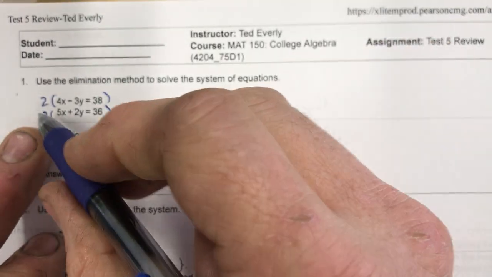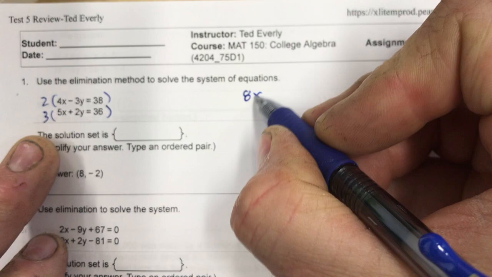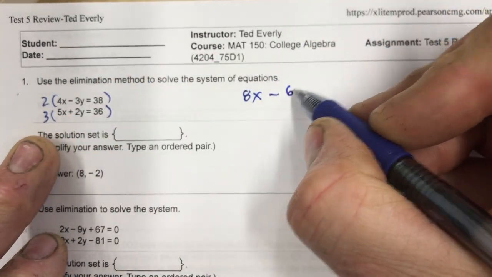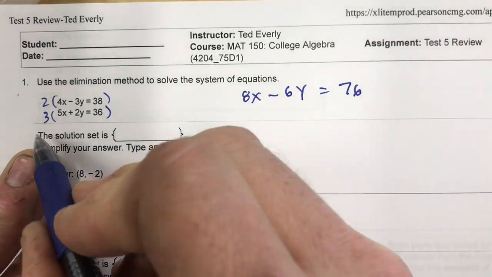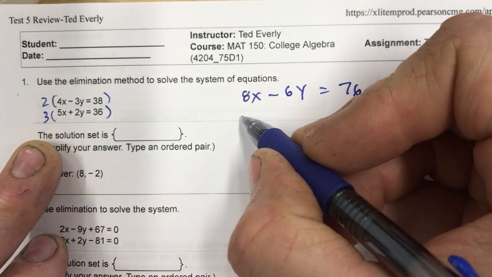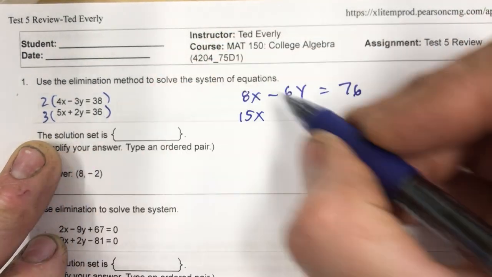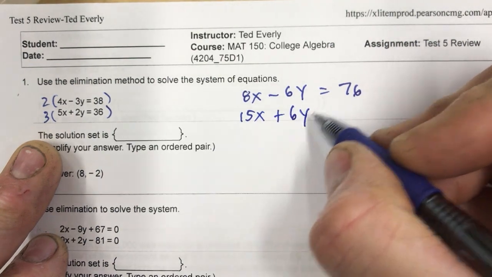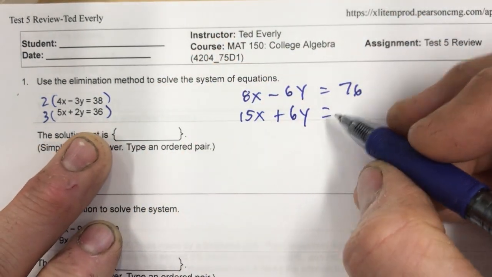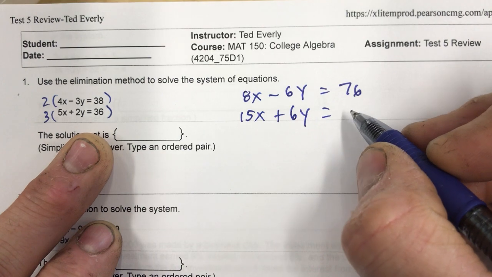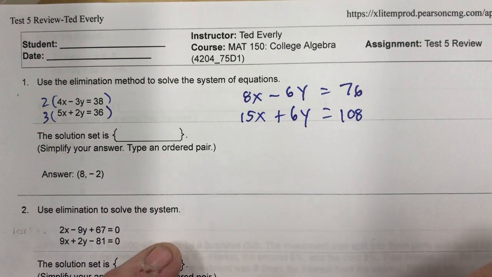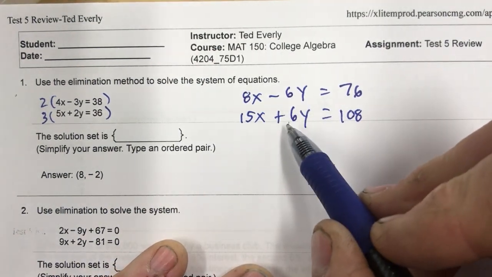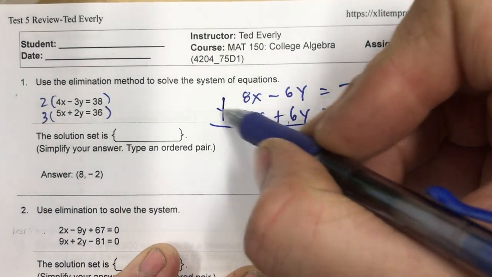So when I do that, 2 times 4x is 8x. 2 times negative 3y is negative 6y. 2 times 38 is 76. Then 3 times 5x is 15x. 3 times 2y is positive 6y. And then 3 times 36 is 108, I think. Yep, 108. And there you go. See my opposites here? So all I need to do is add these.